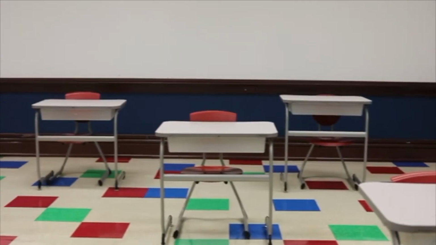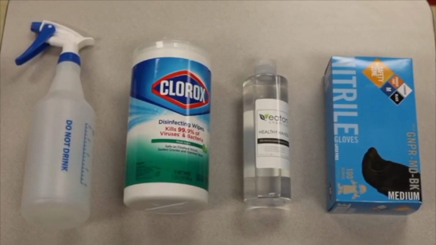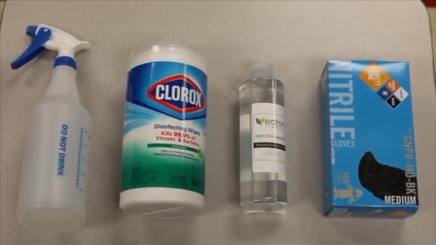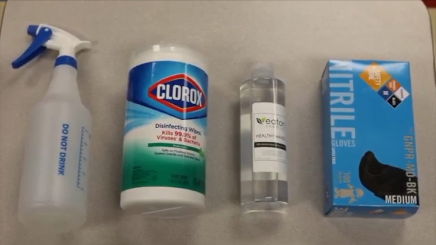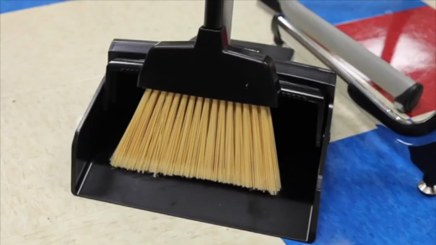In the classroom and other areas, the school staff will have hand sanitizer and spray bottles with a cleaner/sanitizer on hand to wipe down the desk and other areas as needed throughout the day. We will provide the chemicals to teachers along with the cleaning tools.